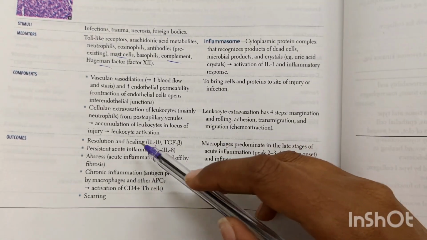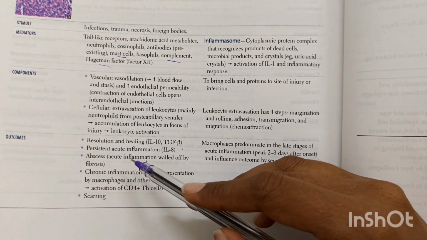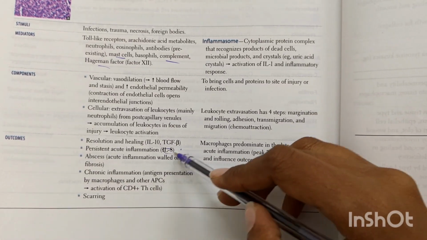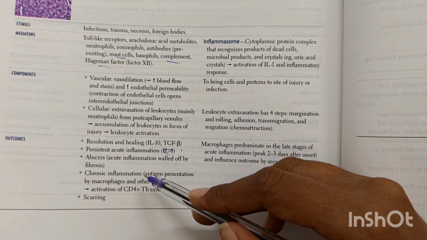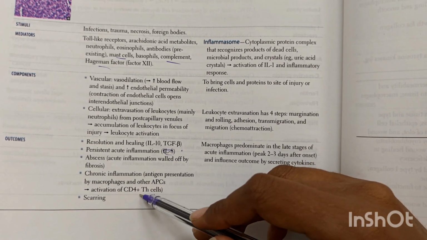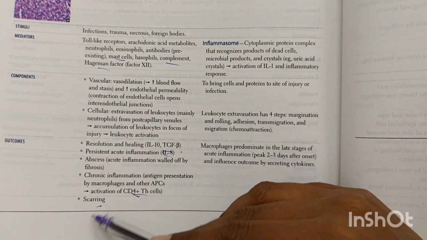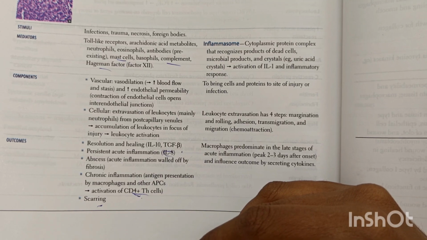So the outcomes, the final product after this acute inflammation, is either we can stop this process by resolution and healing by activating IL-10 and TGF-beta, or else we can continue the acute inflammation by IL-8, or else we can just form an abscess, or we can go to chronic inflammation by calling our helper T cells, or just we can make a scar out of it.